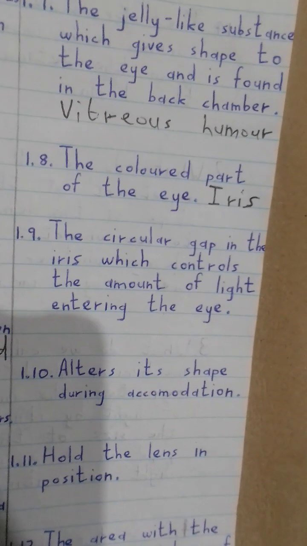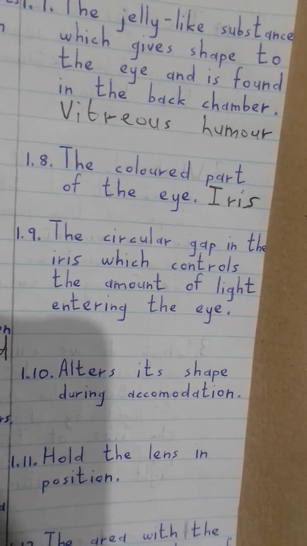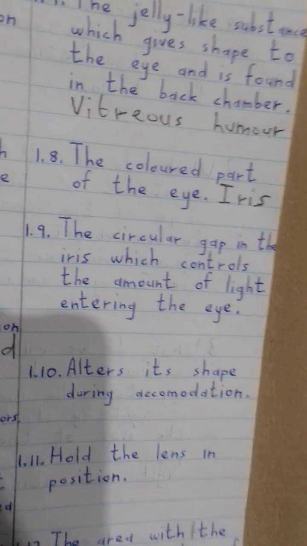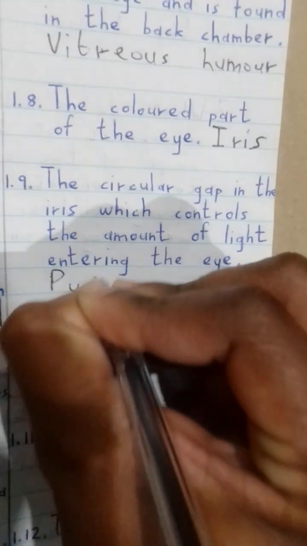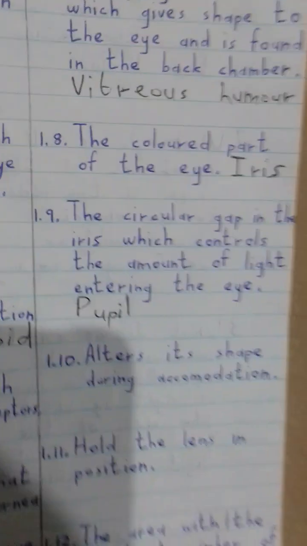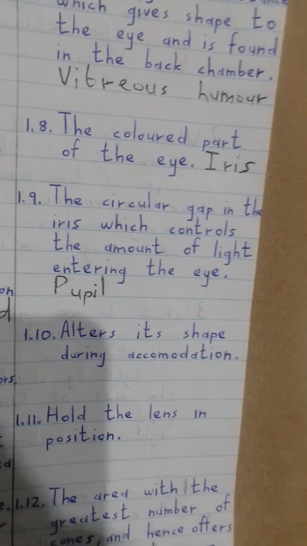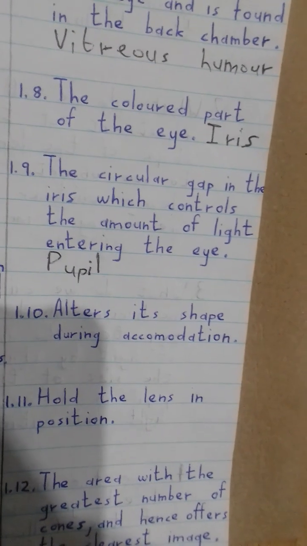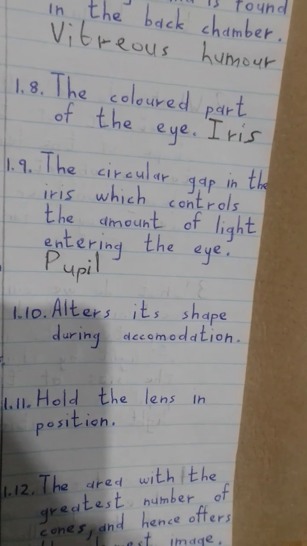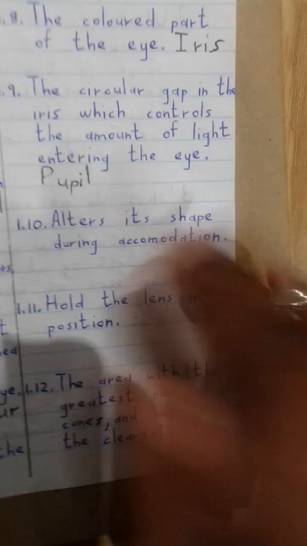1.9, the circular gap in the iris which controls the amount of light entering the eye. The gap in the iris is called the pupil. 1.10, alters its shape during accommodation. Remember, I said the part which plays a role in accommodation is the lens.